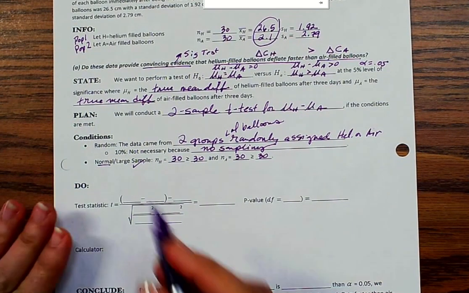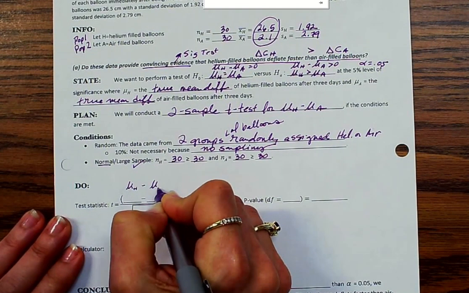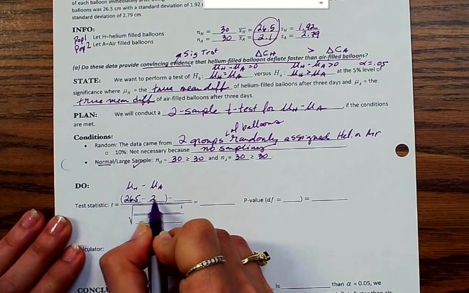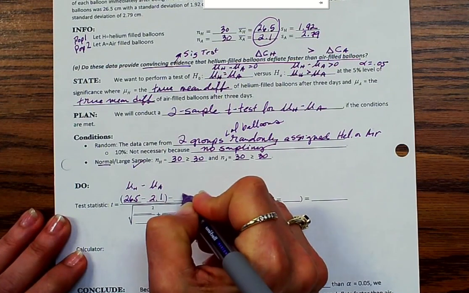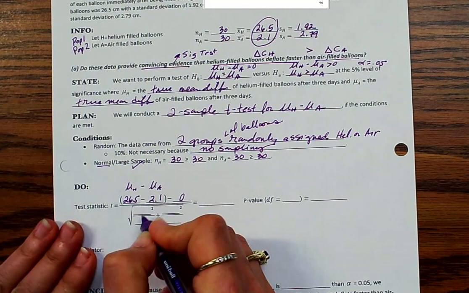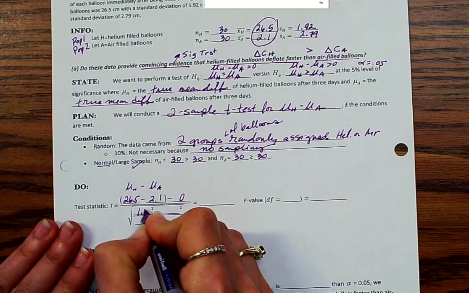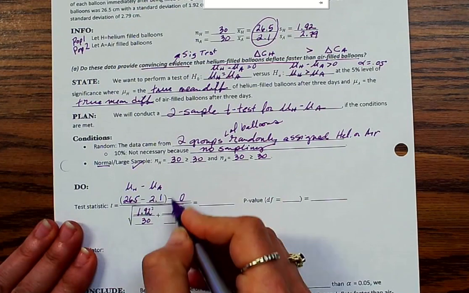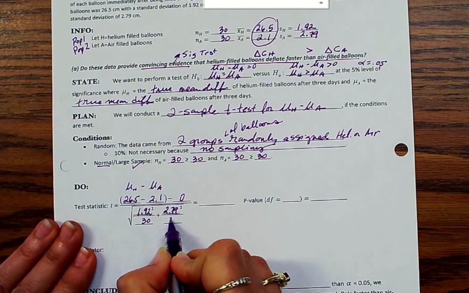So our test statistic is going to be our mu1, which is our mu-h, minus mu2, which is our mu-a. So that's going to be 26.5 minus 2.1, compared to our null, which is going to be 0, because if those means are the same, we subtract and we get 0, divided by our standard deviation of our sampling distribution, which is going to be our standard deviation from the helium sample, which was 1.92 squared, divided by its sample size of 30, plus, again, we add these variances, 2.79 squared divided by 30.